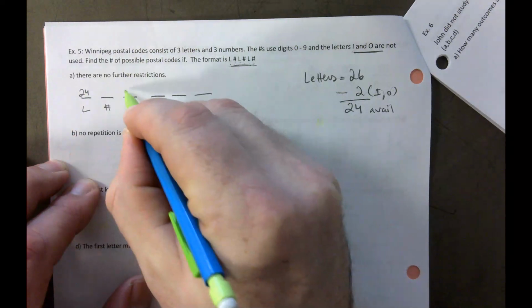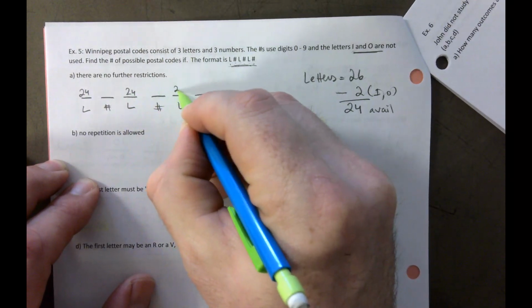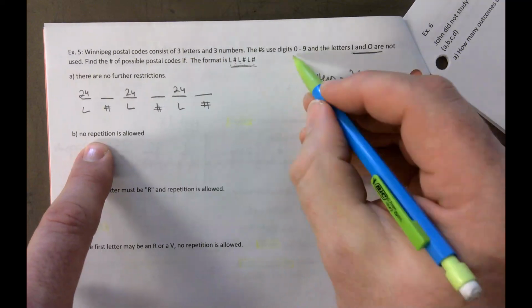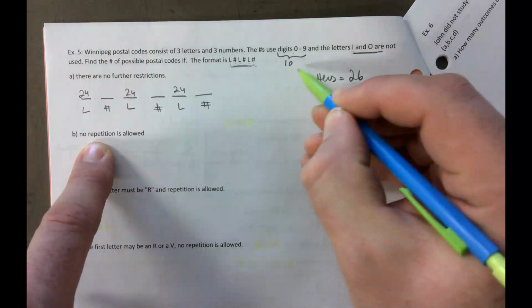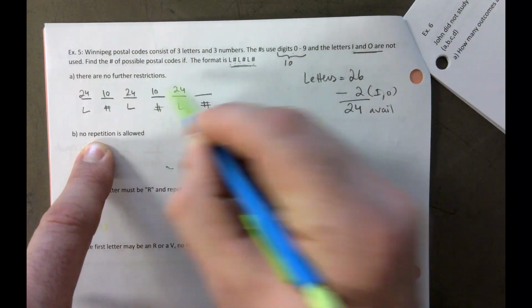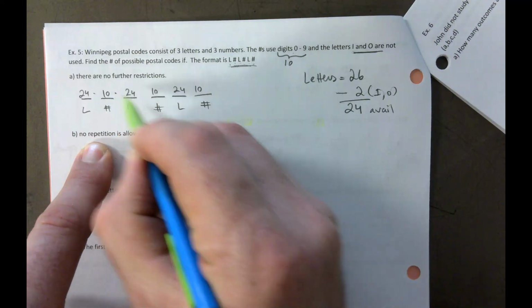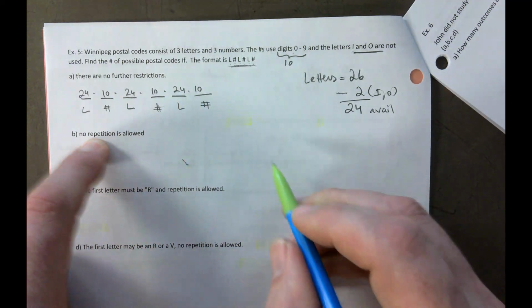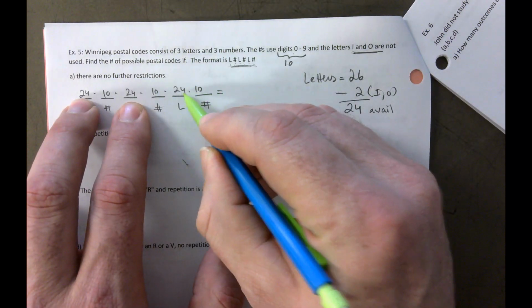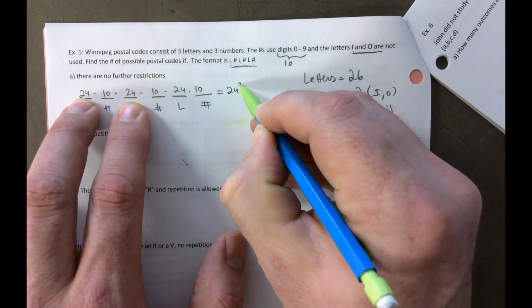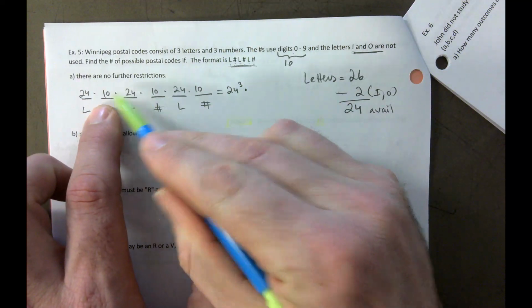Okay? So we go 24, 24, and 24. Because it doesn't say we can't repeat, so 24 wherever there's a letter, and 0 to 9 is 10 options. So you've got 10, 10, 10, and you basically just multiply them all. Here's a shortcut, in my opinion. How many 24s are being multiplied? 3 of them. And how many 10s?